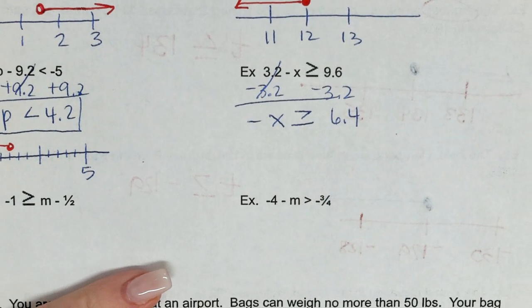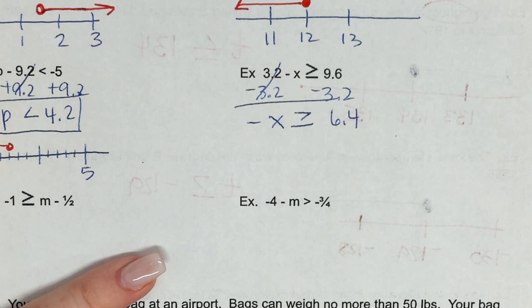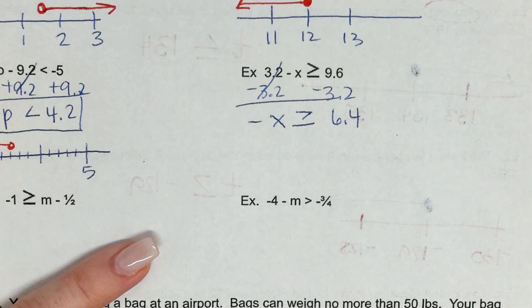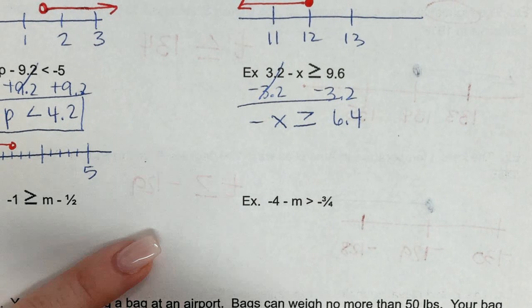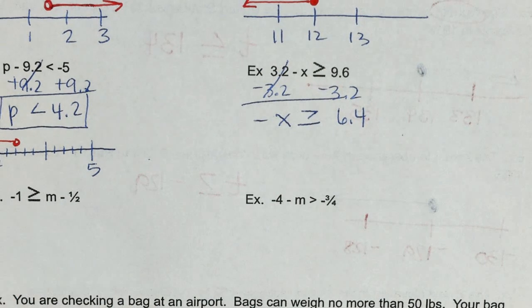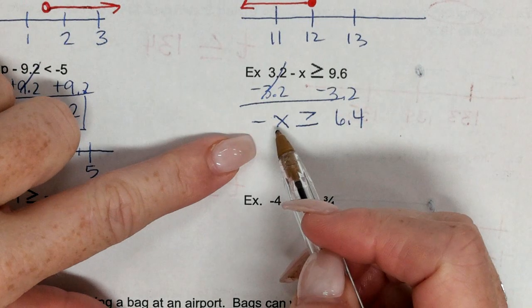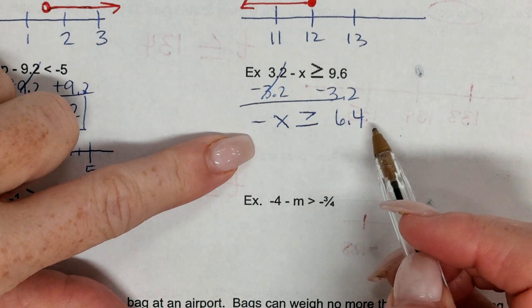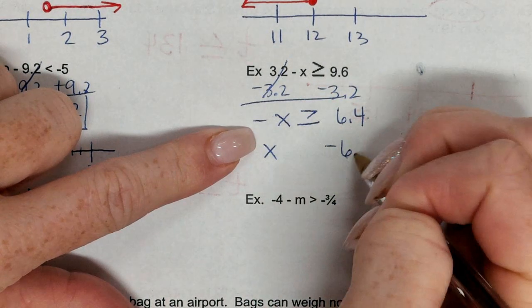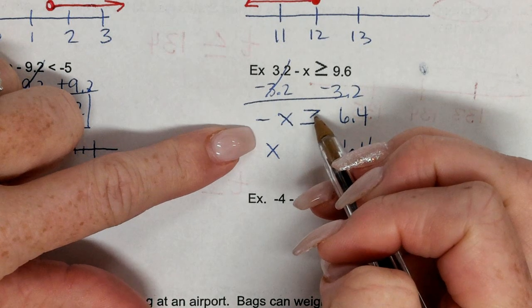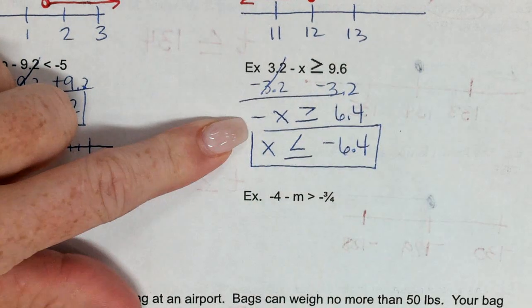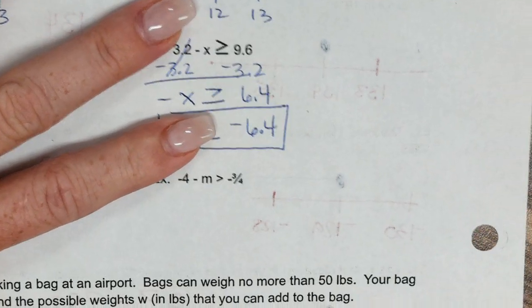Is x by itself? No. It's not. Now, in 7th grade, y'all should have learned this. What happens when you multiply or divide both sides by a negative? Something happens to the sign. The sign flips. That's actually our lesson for tomorrow. But just in case you see any on your assignment, if your variable is negative, then everything becomes opposite. Yes? So this becomes x. This becomes what? Negative 6.4. And this sign does what? It reverses. It flips over like that. And y'all did learn that in 7th grade, right?